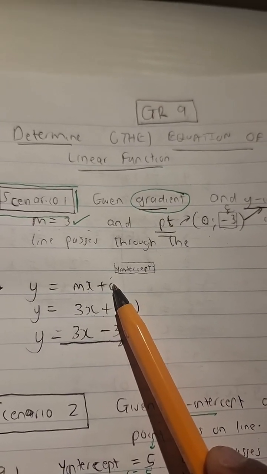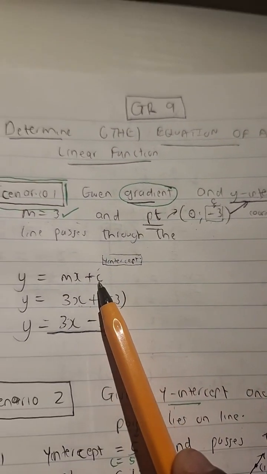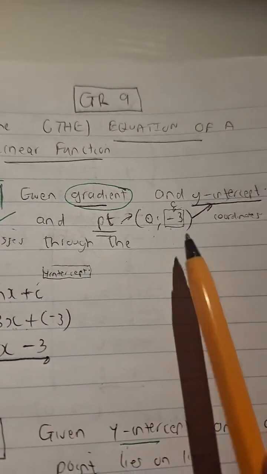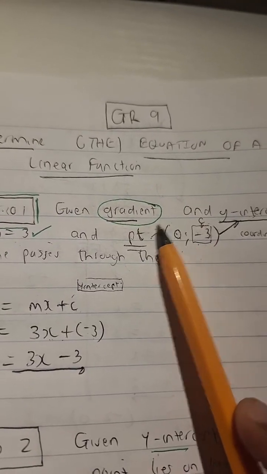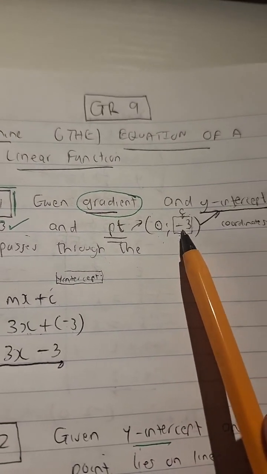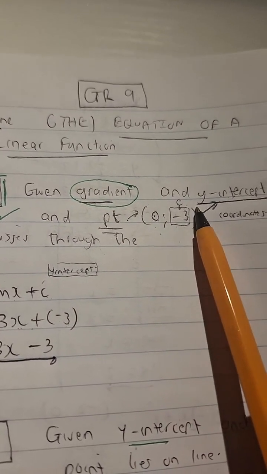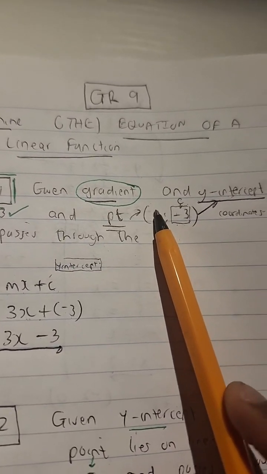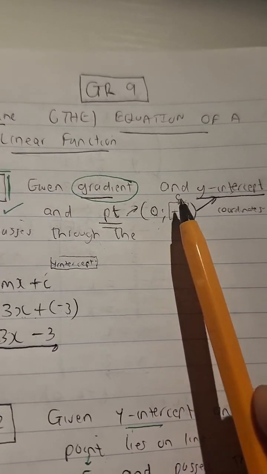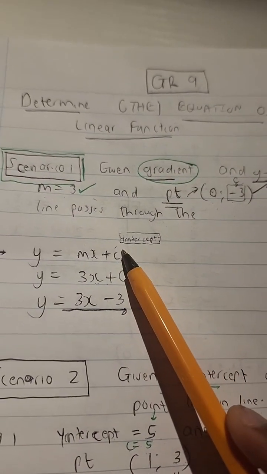Okay, and if we're given the y-intercept, we know that's the value of c, right? And remember, I explained that this point (0, -3) is a representation of the coordinates of the y-intercept. Why? Because whenever x is made to be 0, the y value would represent our c value, which is the y-intercept.